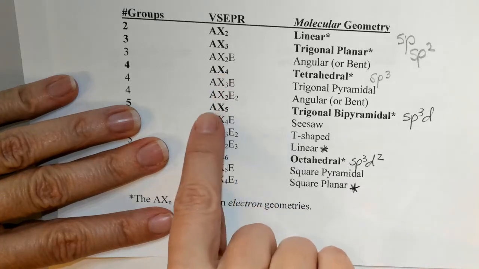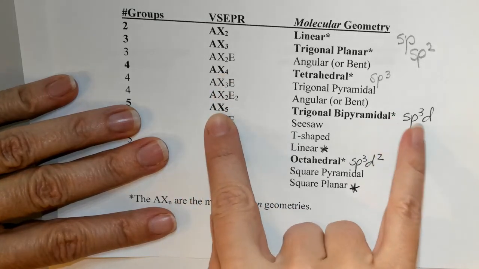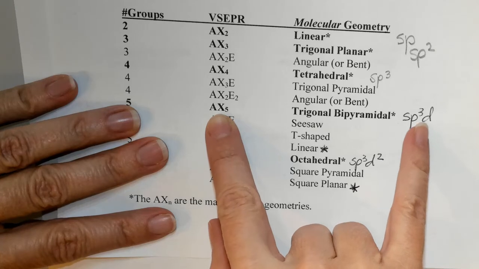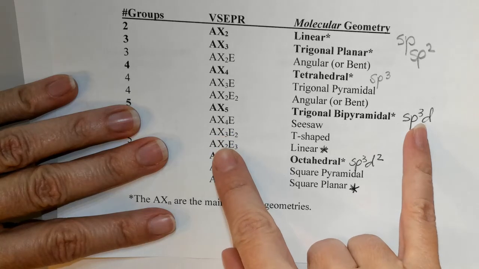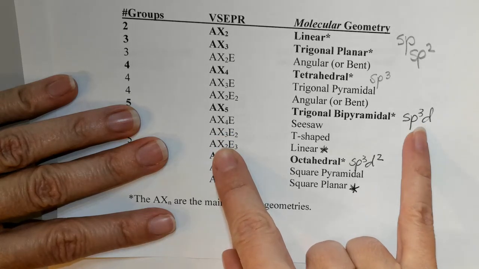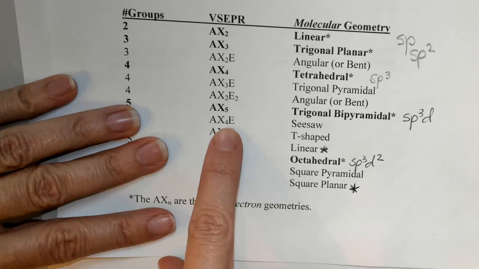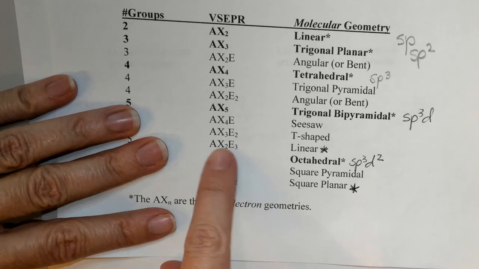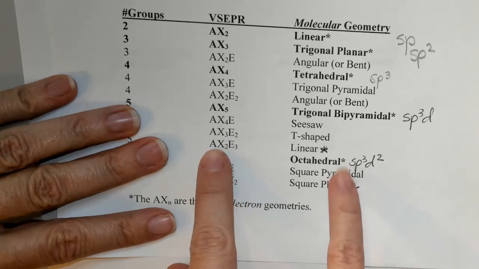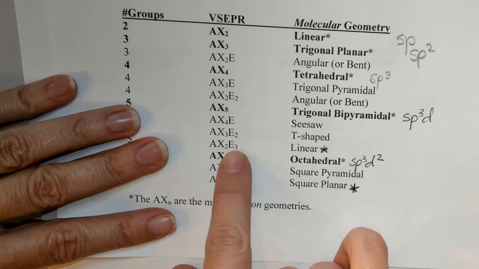When we get to AX5, we know we've expanded the octet. We've got 5 bonding sites, so we've tapped into the d orbitals. So we have an sp3d hybrid. Same for seesaw, T-shaped, and linear, they would all be sp3d hybrid. And we expect AX5 to be nonpolar as long as all bonding elements are the same. But AX4E and AX3E2 should be polar no matter what. When we get to AX2E3, as long as both X's, the bonding elements, are the same, I put a little star, that one would be nonpolar because it's linear.